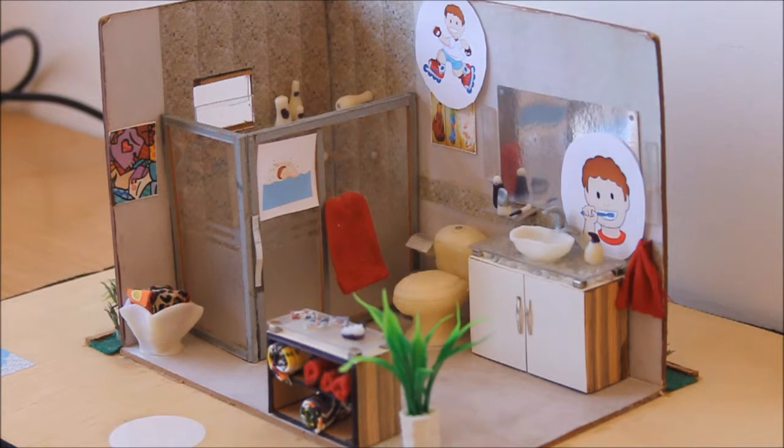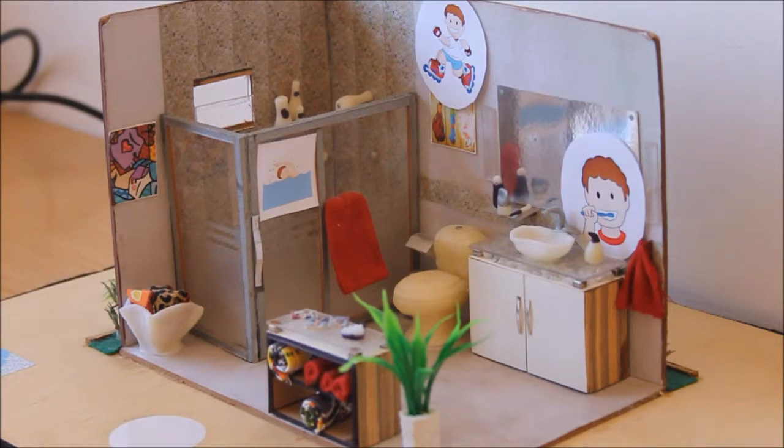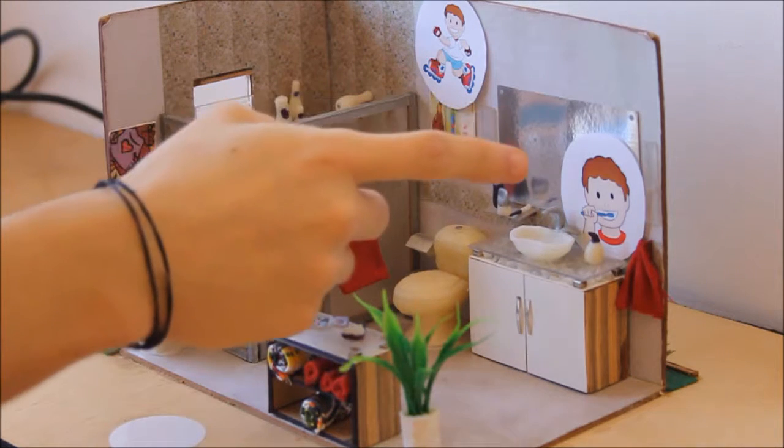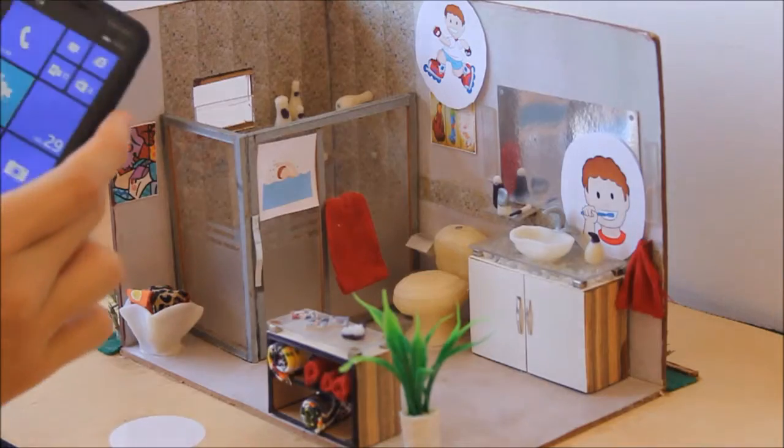They might also be somewhat related, such as in this swimming drawing on the take a shower activity. And finally, they might be the exact representation of the activity, such as in this brush teeth right here. Once the child taps her Windows phone on a tag, the Can Game app will be launched, displaying a sequence of steps on how to perform the corresponding activity. Let's try it on this one.